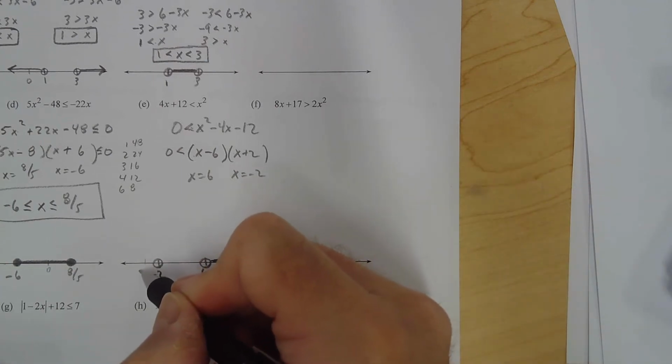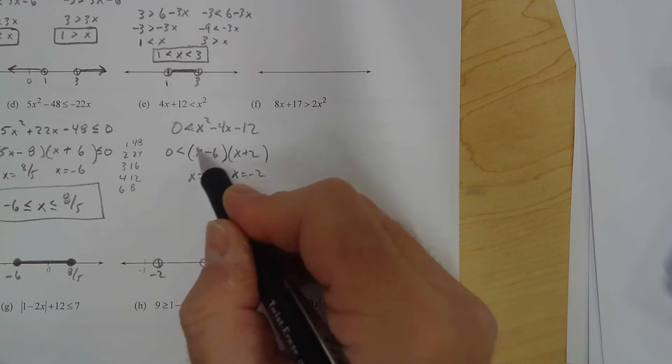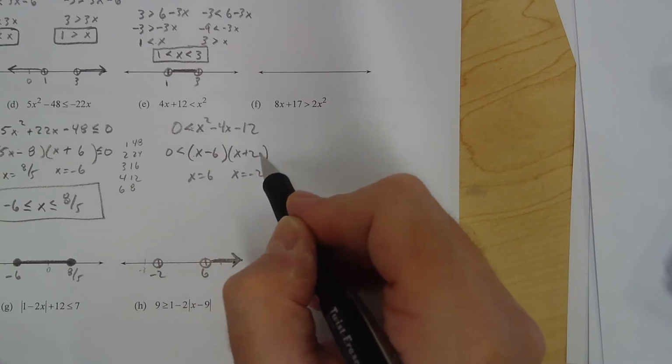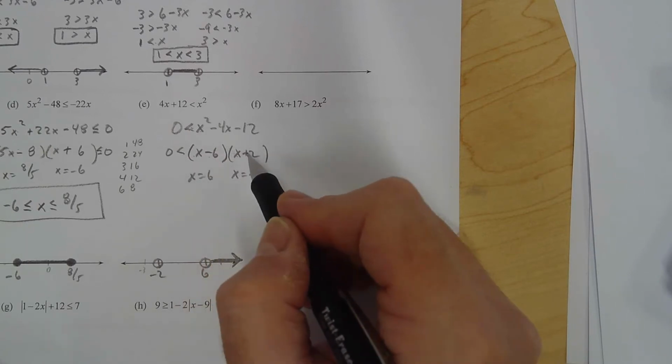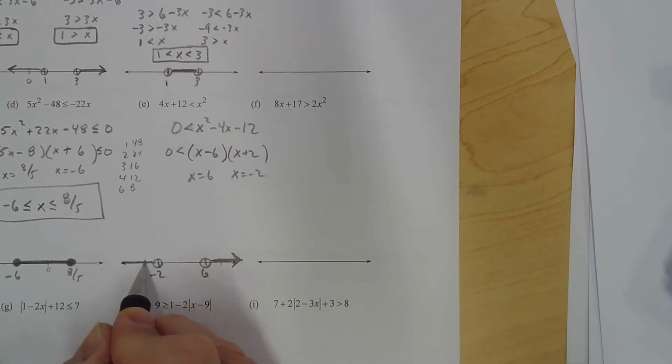And then I would test, -3. -3 here, -3 here. That would give me -9 in this spot. It would give me -1 in this spot. -9 times -1 is 9. 9 is greater than 0. So that's also true. So I shade to the left.